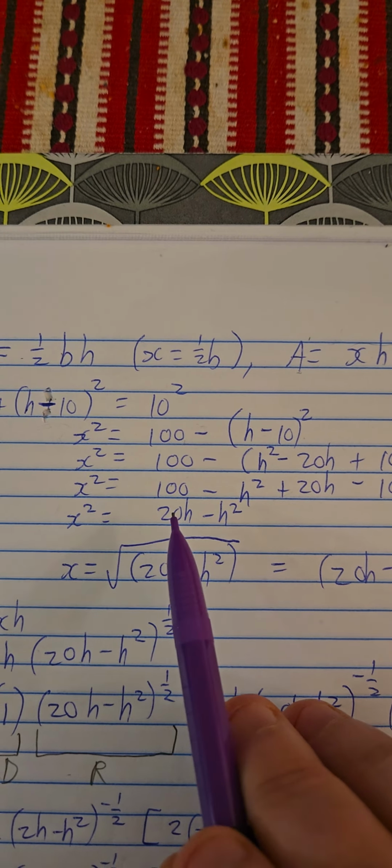If x squared is this equation, x is the root of that equation. I rewrote it as 20h minus h squared to the half, which is the same as saying root sign, because when I'm going to do calculus and derivatives, it's easier to use the half. So if I take that original equation, area equals x times h, there's the h, and the x equals 20h minus h squared all to the power of half. I substituted in for the x. This x got replaced with this equation because we just said that's what x equals.